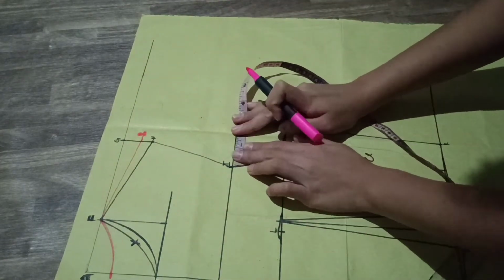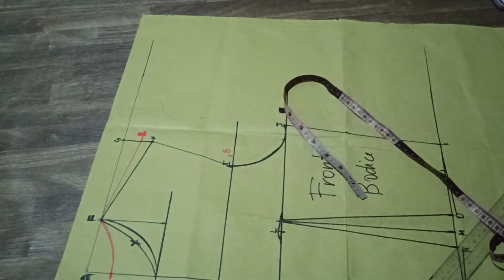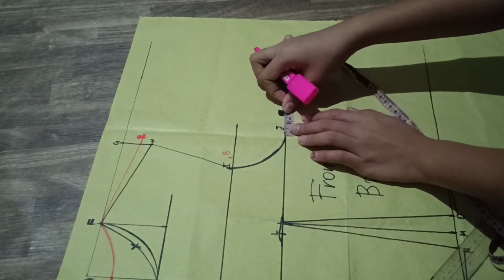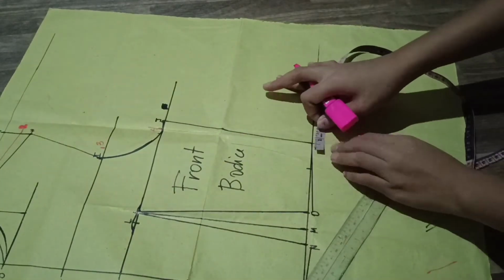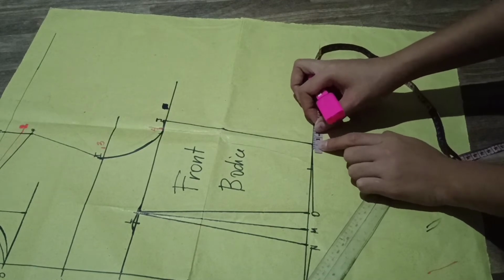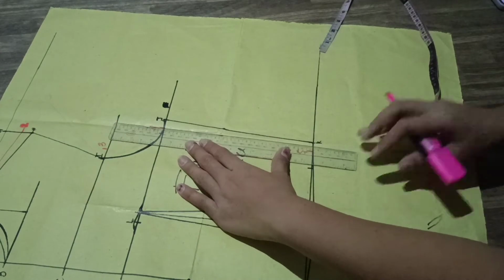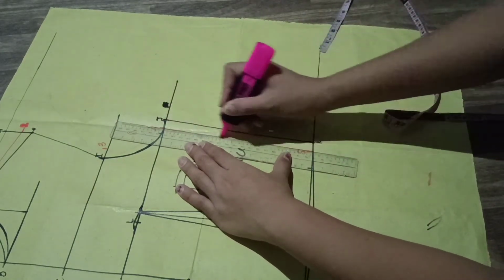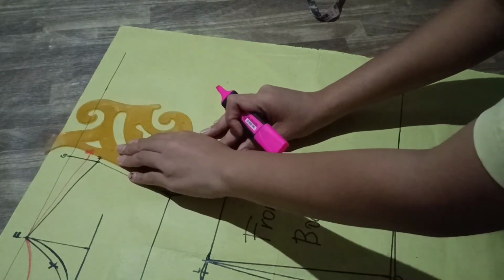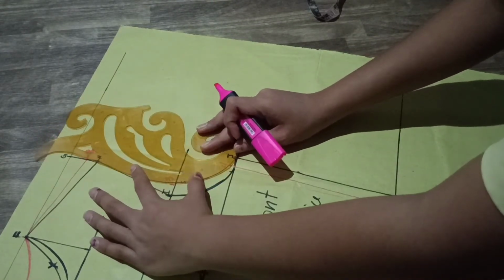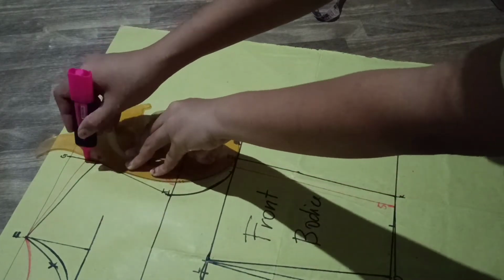To get the back armhole, measure 1/2 inch from point I to the right to locate point 3. To get point 4, from point J to the left, measure 1/2 inch. To locate point 5, from point K, measure 1/2 inch to the left. Connect point 4 and point 5 with a diagonal line. Shape the back armhole starting point 2, passing point 3, going to point 4 using a French curve.